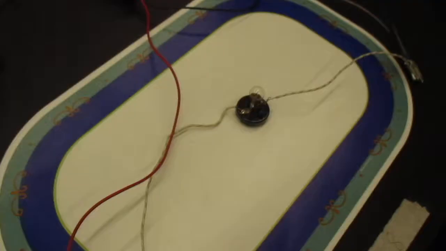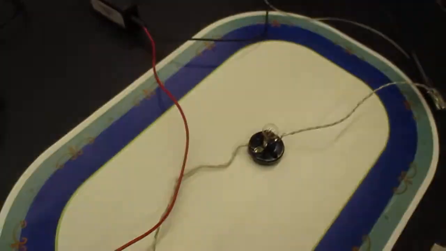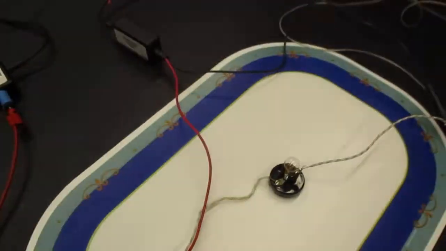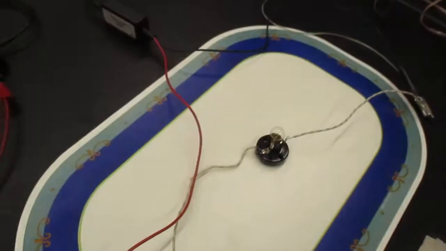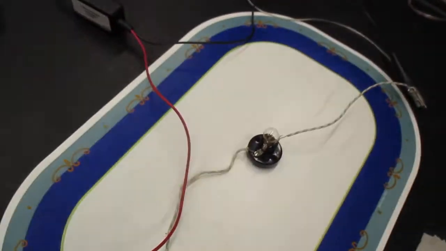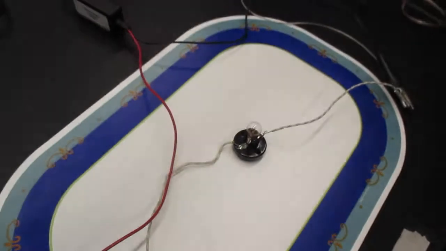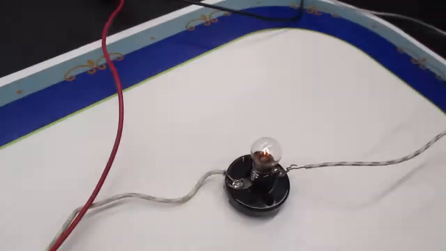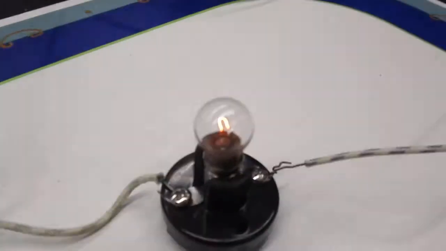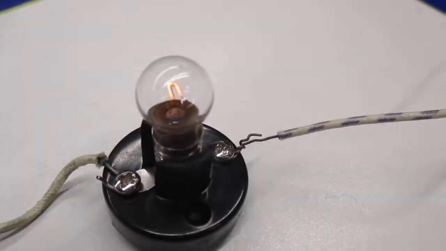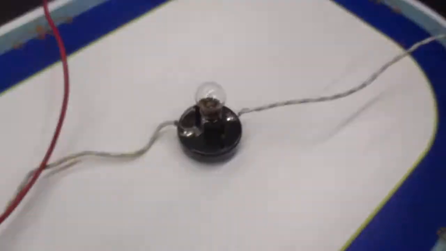Now it's the incandescent light bulb. Same thing as before. We're going to be rotating the hand crank generator, and hopefully we'll see what data we get here. Okay. So we saw the bulb lit up slightly.